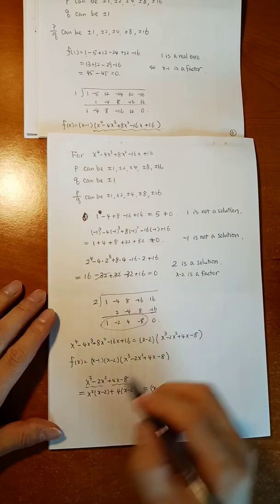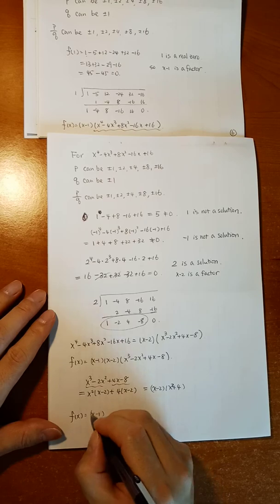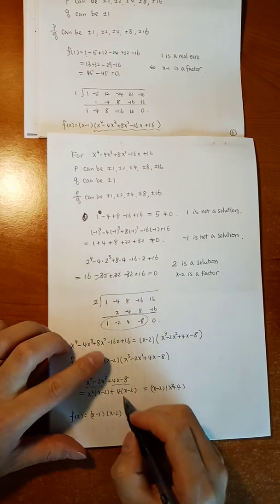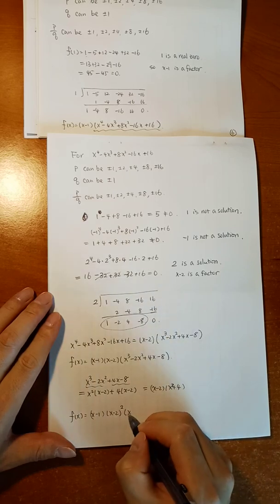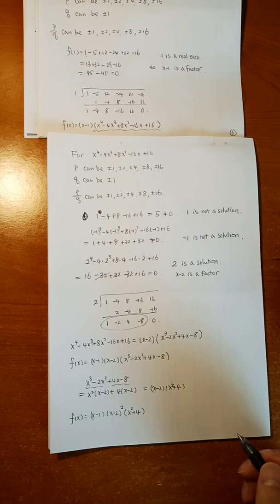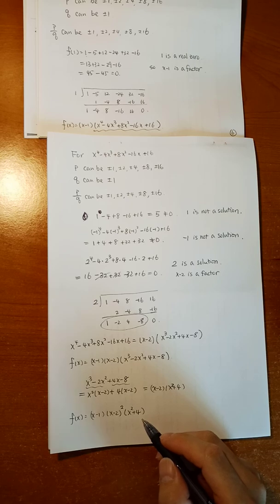Okay, so the original polynomial f(x) can be written as x minus 1, times x minus 2 here, x minus 2 here, squared, and then plus x squared plus 4. And for this polynomial, if you check the discriminant, it is negative, so it has no real zeros. x squared plus 4 can never be 0.